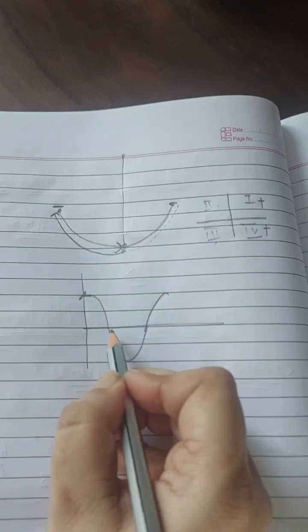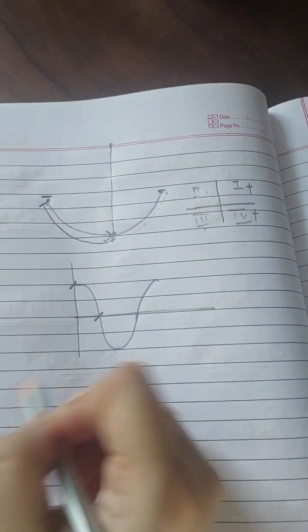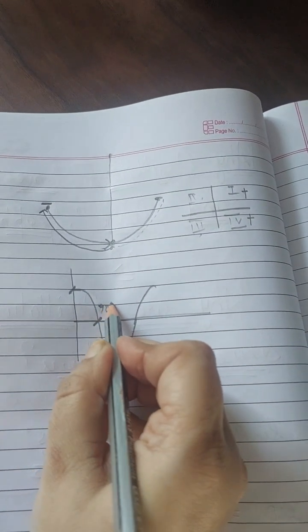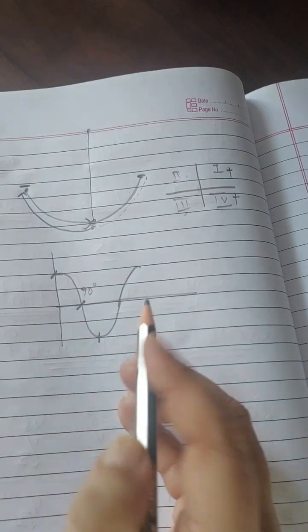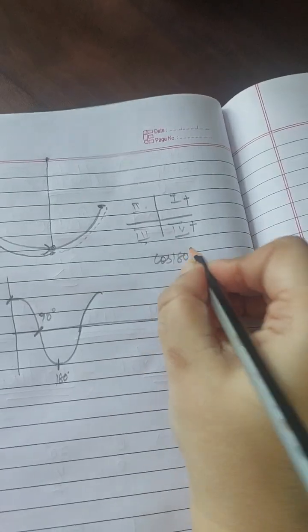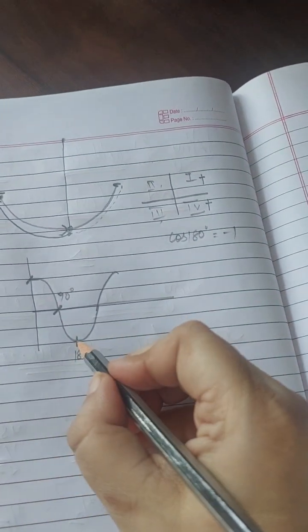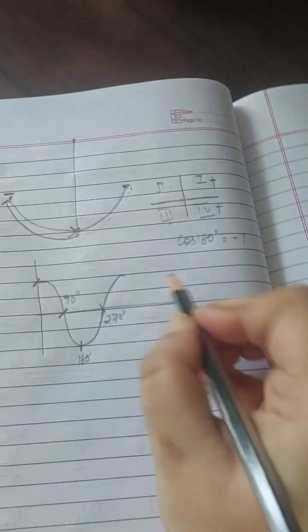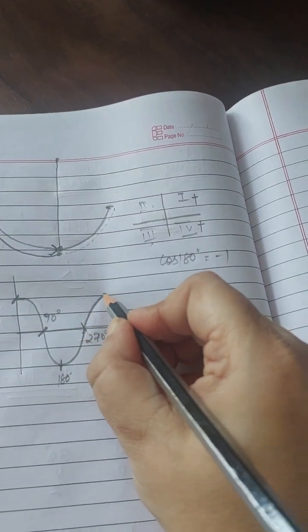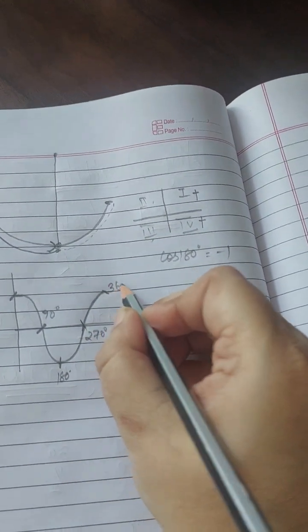This value is 0 to 90. This value is 180, because cos 180 degree is equal to minus 1. This value is 270 degree and again this value is 360 degree.